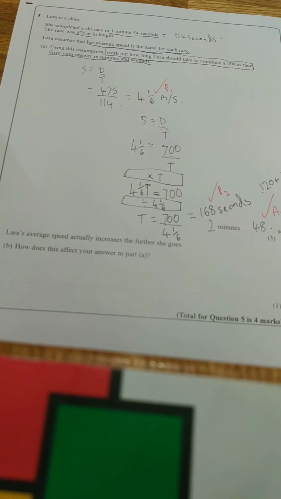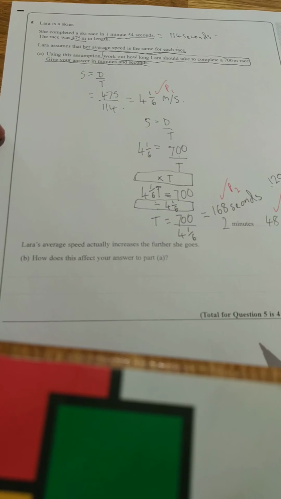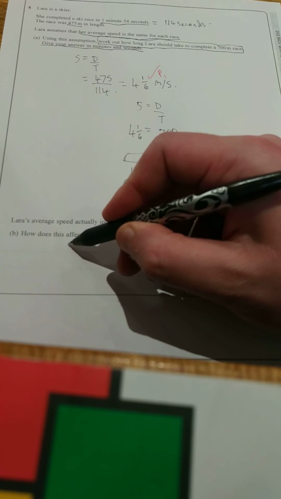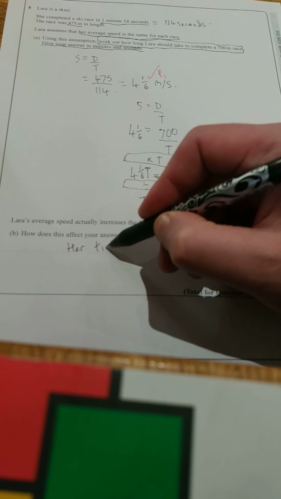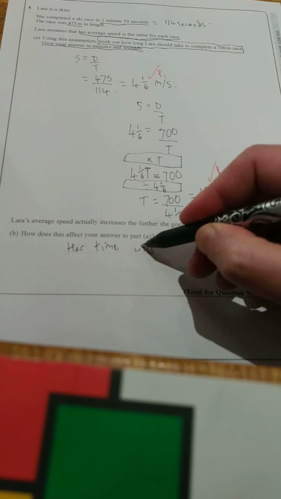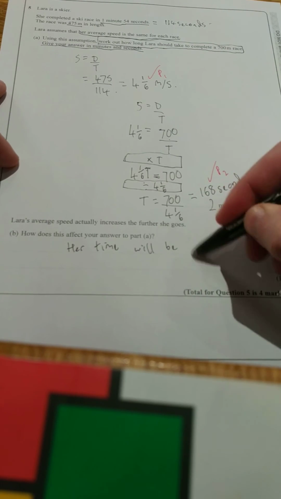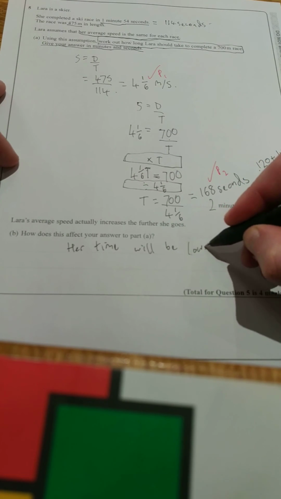Okay. Lara's average speed actually increases the further she goes. How does this affect your answer to part A? Well, if her speed is faster, then her time will be lower, because it will take her less time to cover that distance. So there we go, last mark.